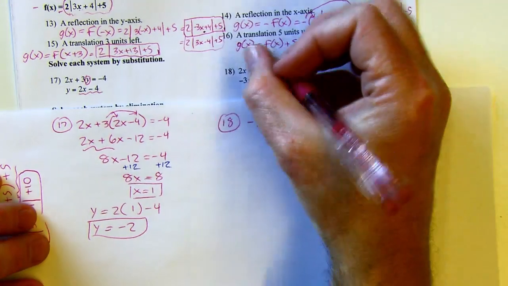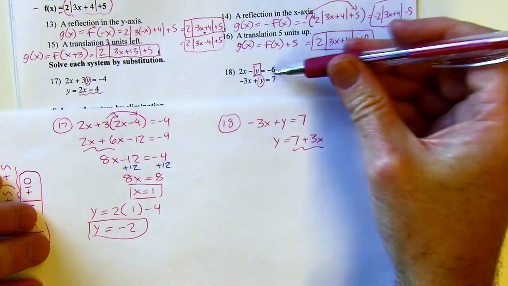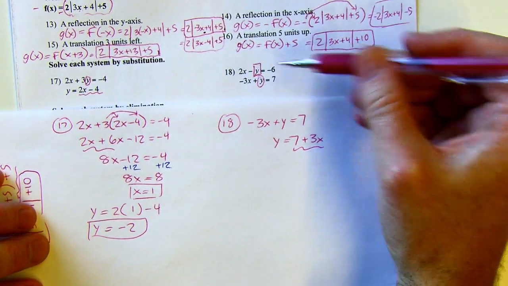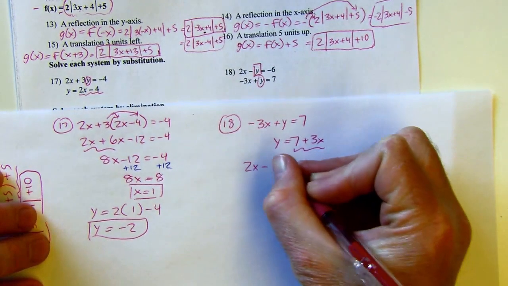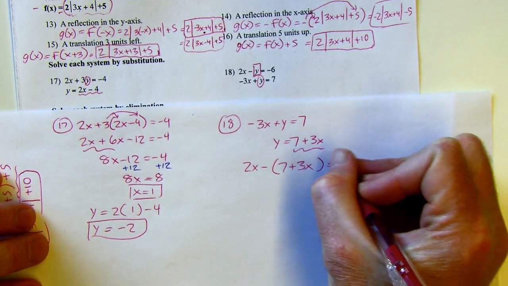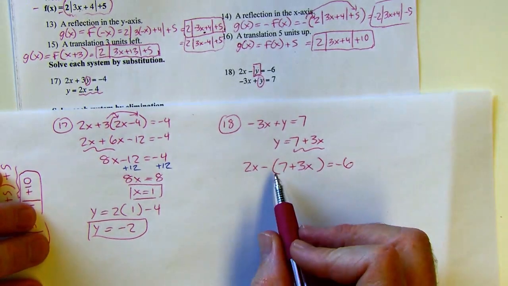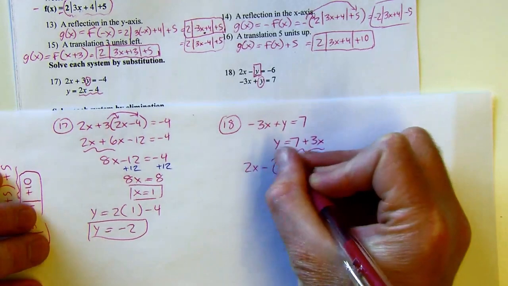So now I can go to the other equation, the top one. Where I put the box around that y, I'm going to substitute in the quantity 7x plus 3. 2x minus the quantity. Every time you substitute, use parentheses, because that will remind you that you're going to need to distribute. I'm going to have to distribute that negative there. Okay, so now I've only got x's in this equation. I should be able to solve for x.